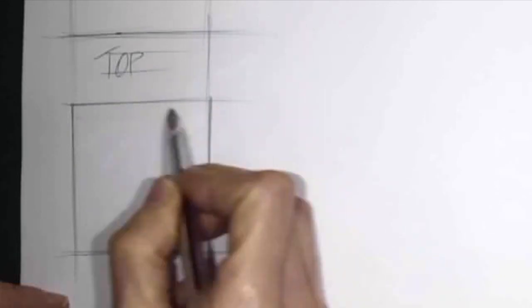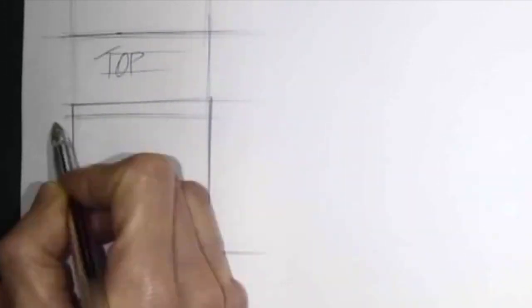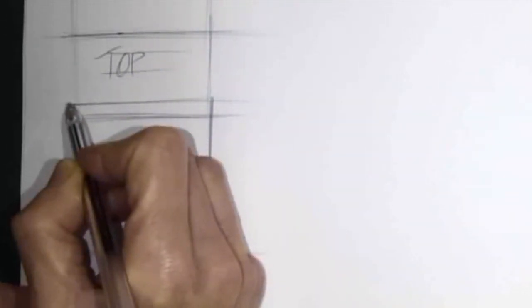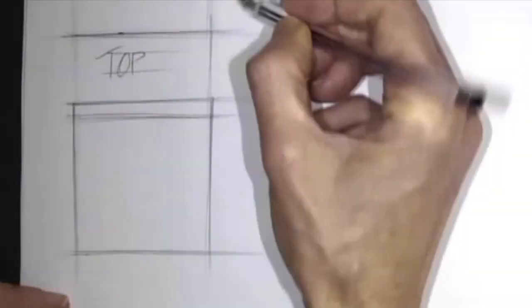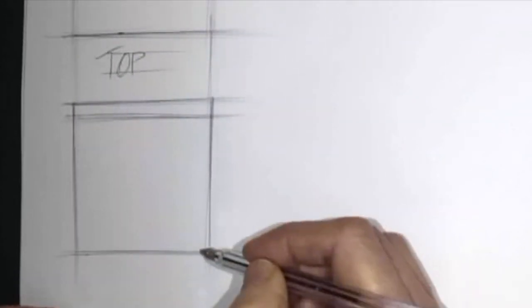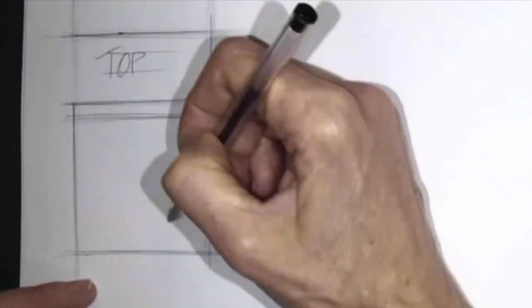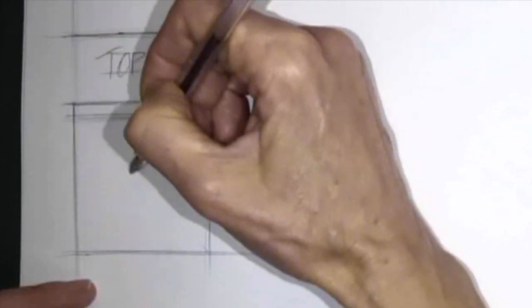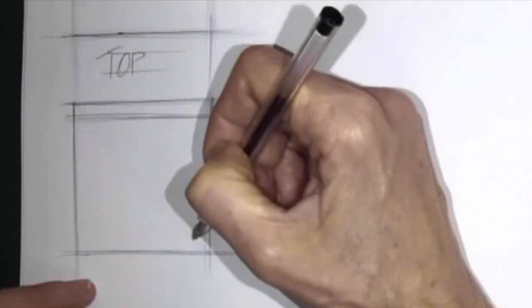So our table is going to have some thickness. And it's also going to have a pedestal leg. So let's find where the middle is so we can put that leg in the middle.